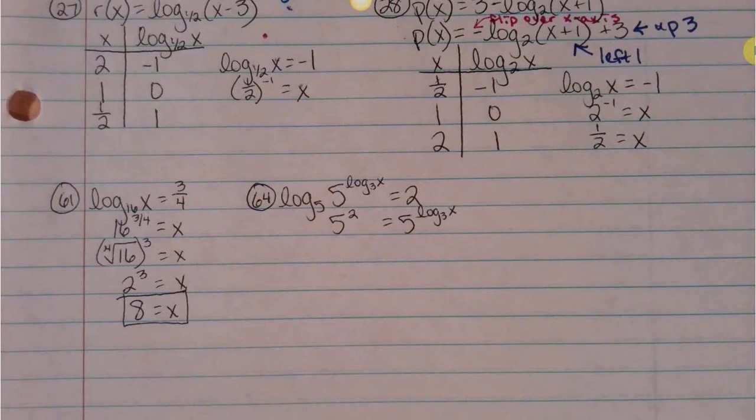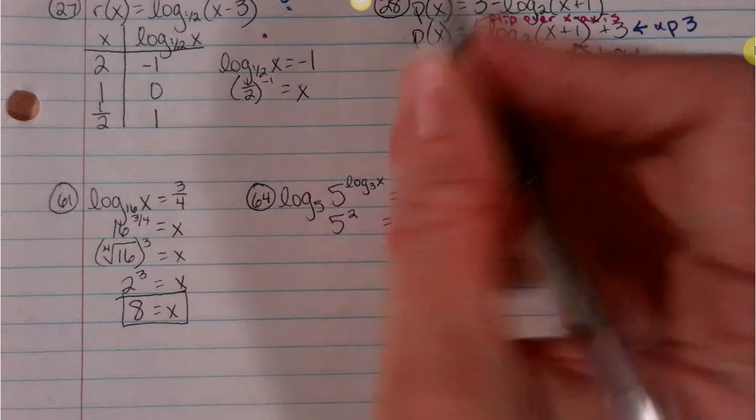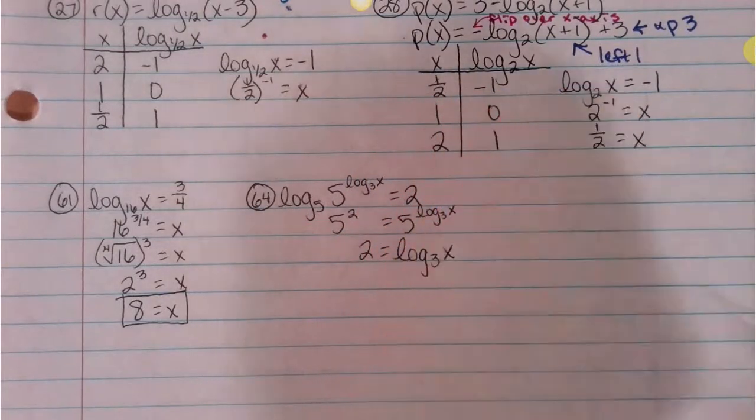And now this puts us back into the situation that we were in section 7.1, which told us that if we're solving an exponential equation where we have the same base on both sides, we can just drop those bases and set the exponents equal to one another. So because both sides have this base 5 in common, we can just say 2 is equal to the log base 3 of x.